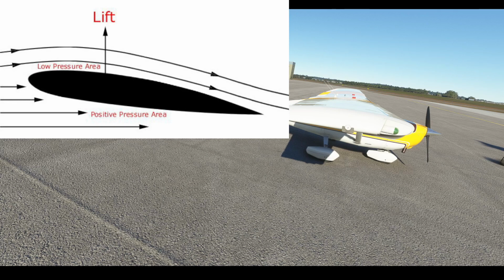That means the pressure, or the amount of molecules contained below the wing, is higher than the ones stretched a little thin going over the top of the wing. And you can see they changed the angle of attack on this wing up a little bit. So you can see that generates lift because of the pressure change. Okay, so that's what generates lift in an aircraft, and that's the reason why they go up.